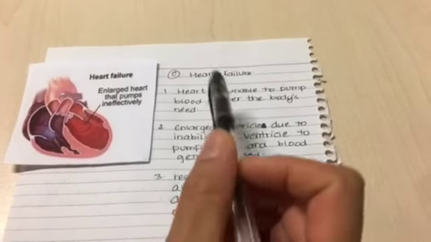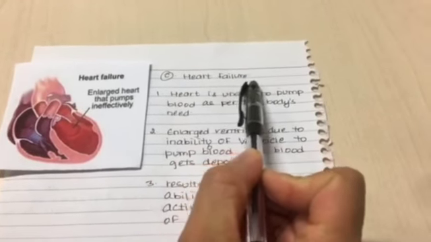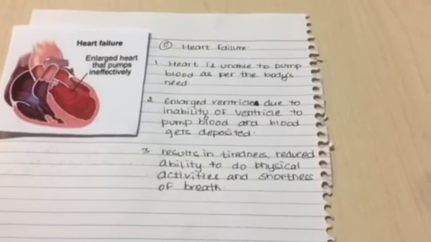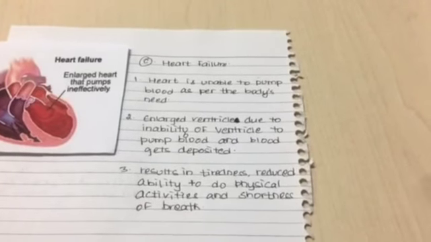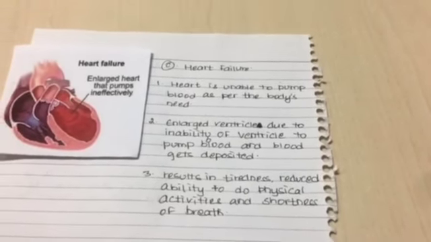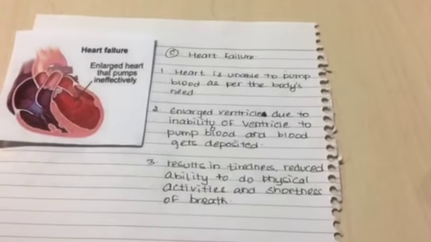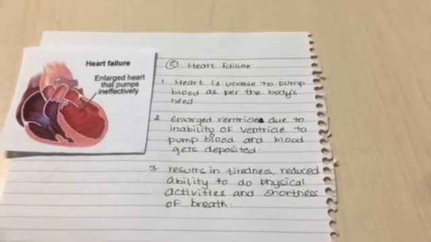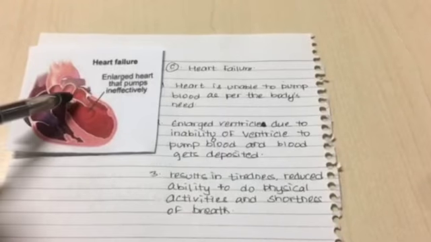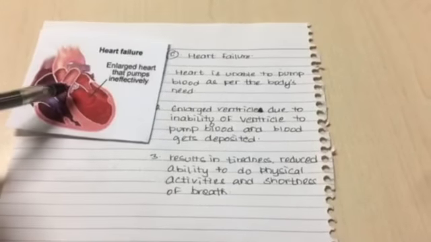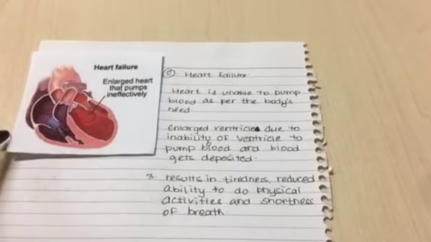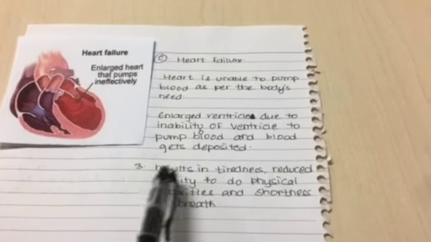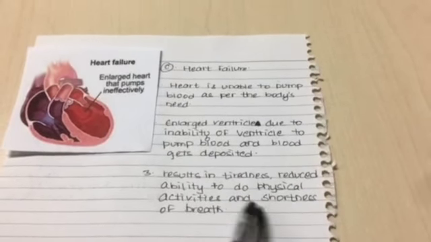Now the third coronary heart disease we're talking about is heart failure. Heart failure is a result of the heart being unable to pump the blood as per the body's need. So we can see an enlarged heart ventricle that is due to the inefficient pump. The enlarged ventricle is due to the inability of the ventricle to pump the blood, and blood gets deposited in the ventricle. Heart failure results in tiredness, reduced ability to do physical activities, and shortness of breath.